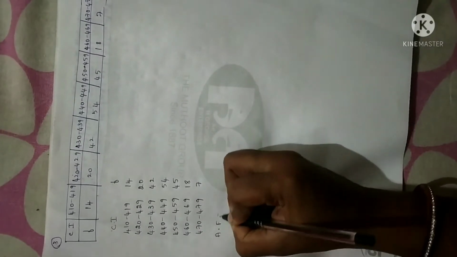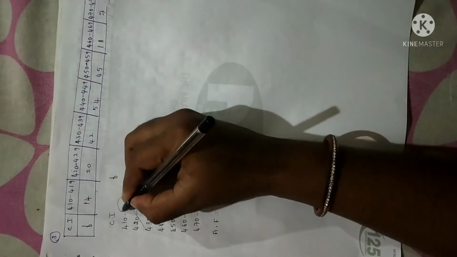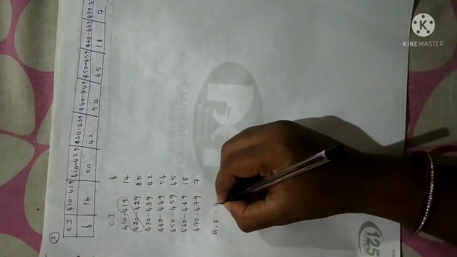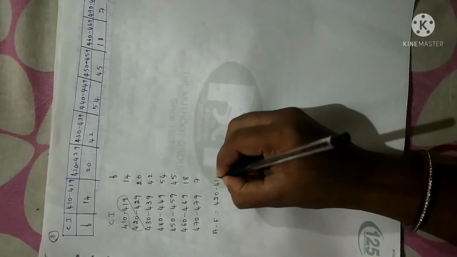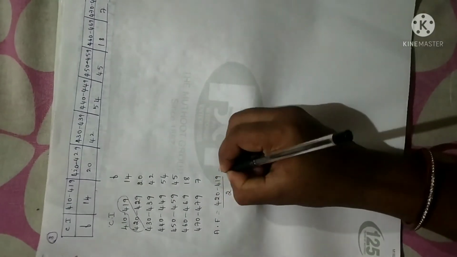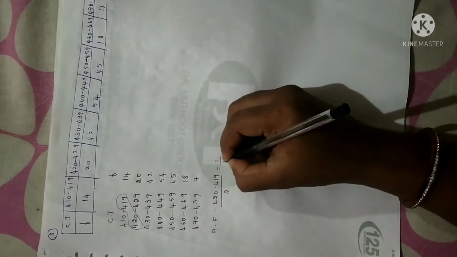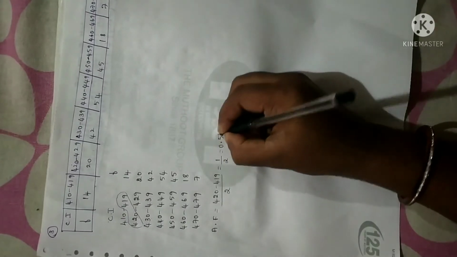So the adjustment factor, how are we going to calculate it? Whatever the value you have, you just subtract it. That is 420 minus 419, divided by 2. So 420 minus 419 is 1, and 1 by 2 will be 0.5. So this will be the adjustment factor. I have already obtained it, it is 0.5.